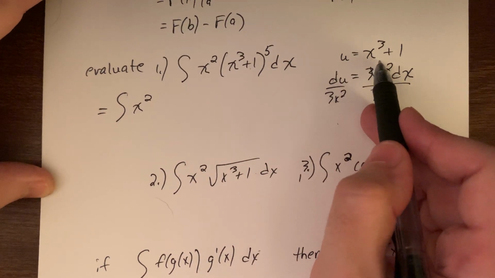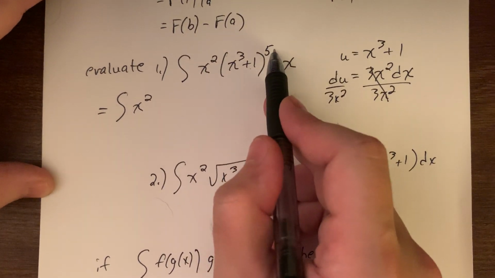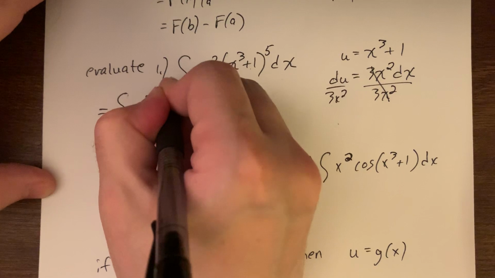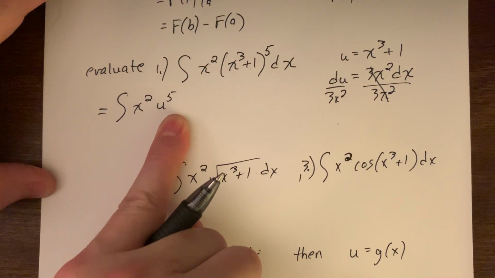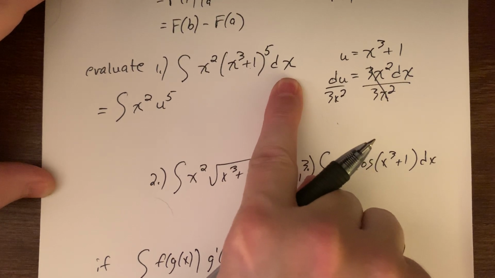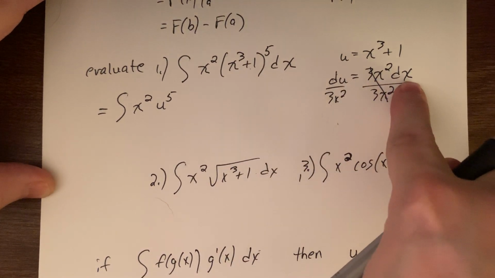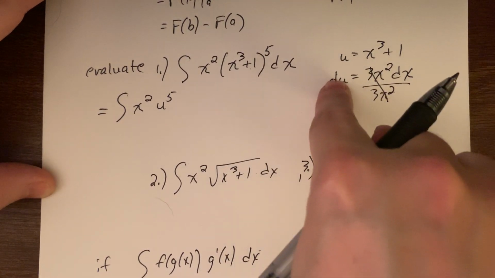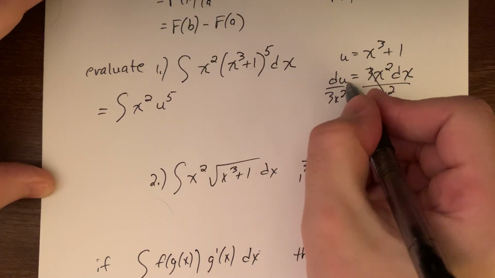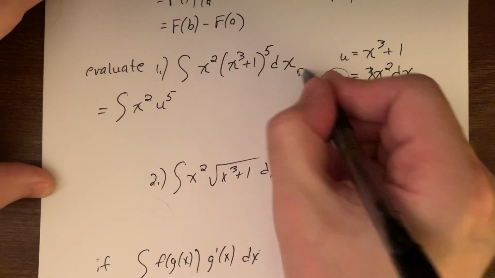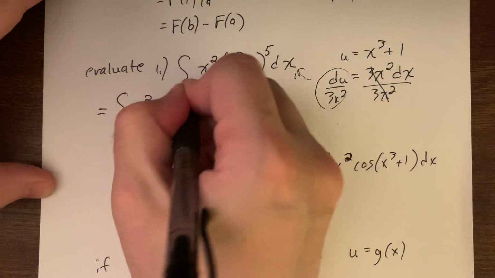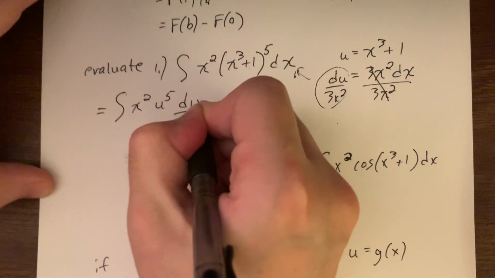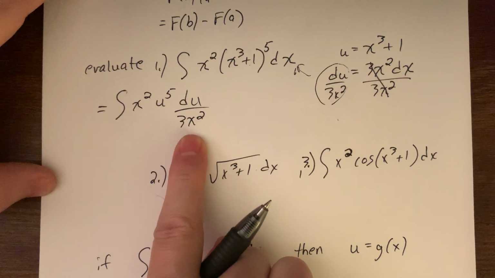Remember, we just picked u as what was the inner piece. That exponent of 5 is still there. So I get u to the 5th power. But now the dx. The dx we've now isolated is du over 3x squared. So all of this is being substituted in place of this. So I will get du over 3x squared.